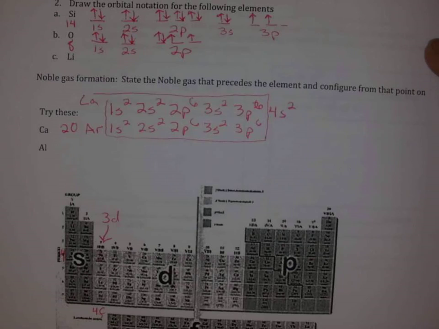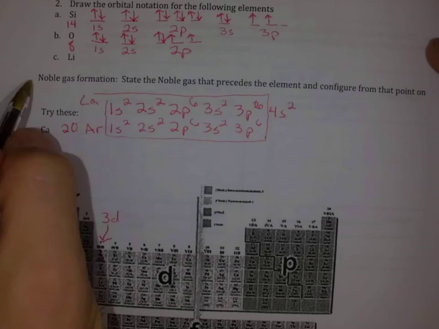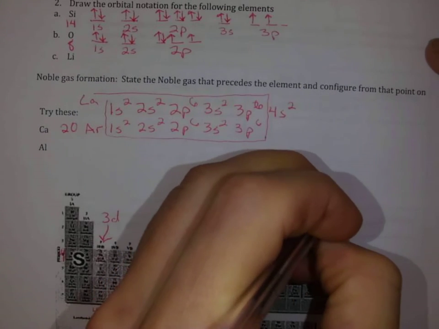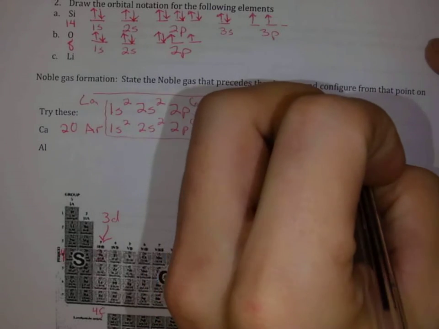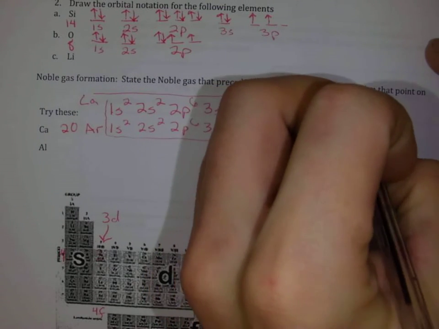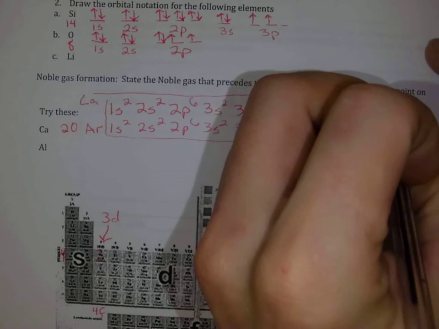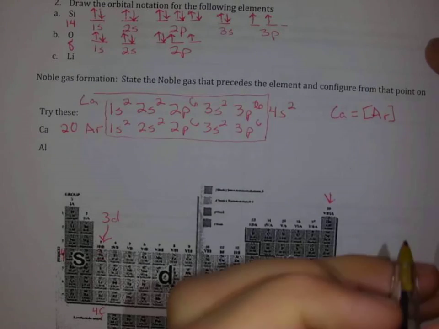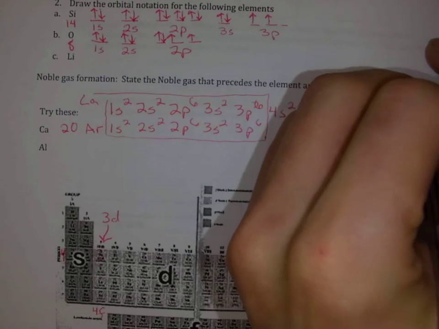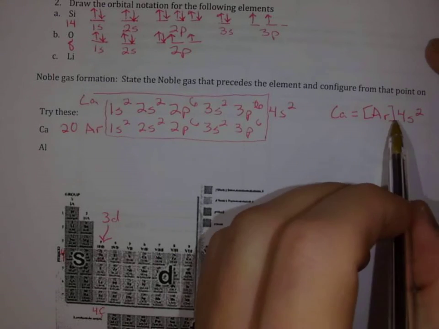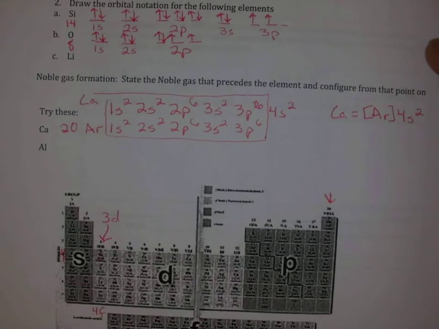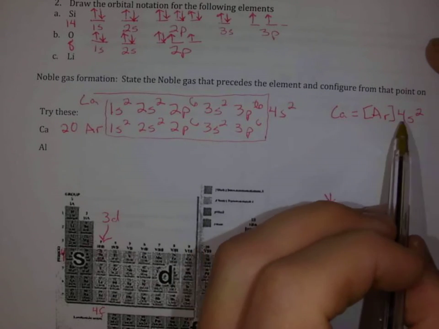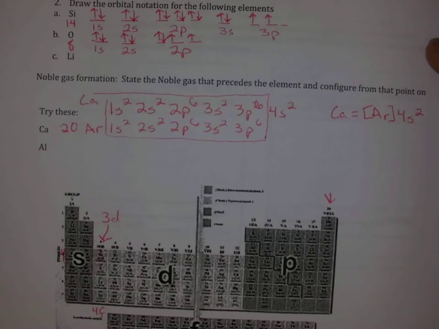So for my abbreviated electron configuration, I use my noble gases, which are right over there. I'm going to say calcium's electron configuration is equal to argon in brackets, and then I can add my 4s2 electrons on top of it. So the argon in brackets tells me that this whole thing is in there. But all of those 18 electrons, I'm just not going to write them. I can write it much more abbreviated just using this argon, okay?